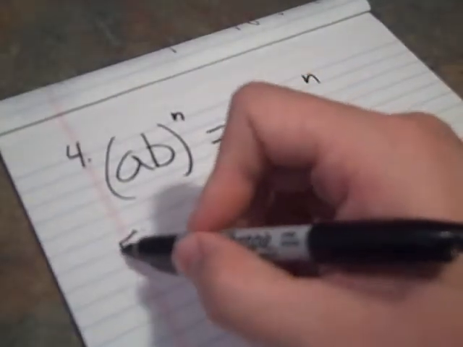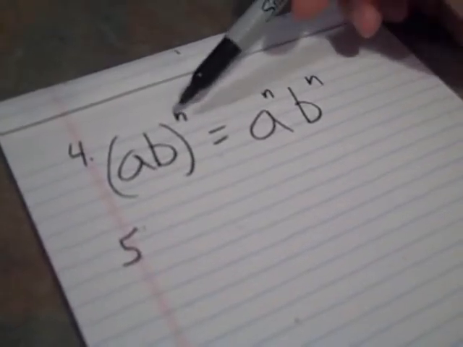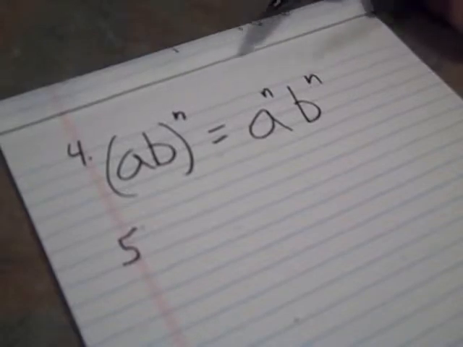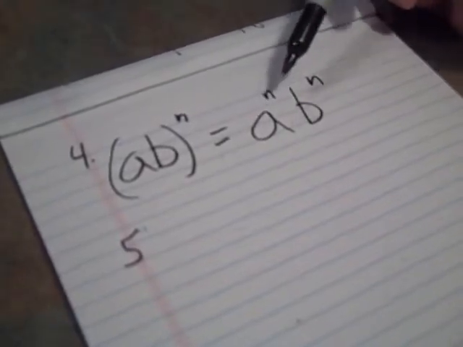Alright? So to raise a product to a power, raise each factor of that product to that power.